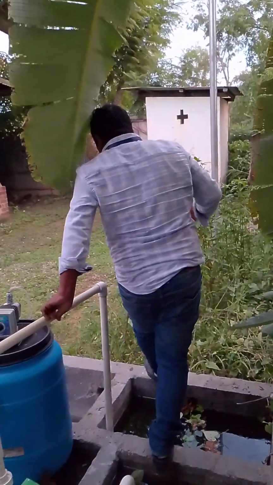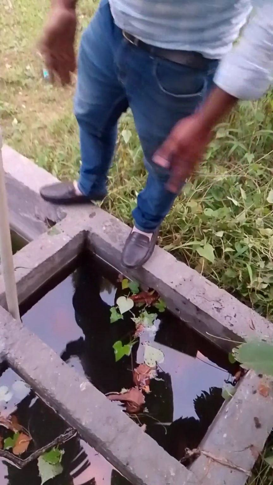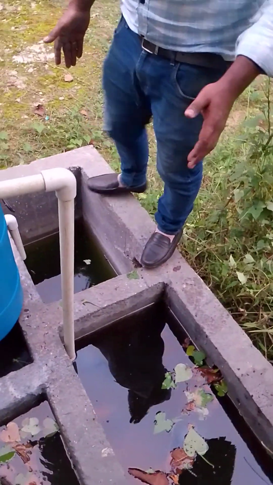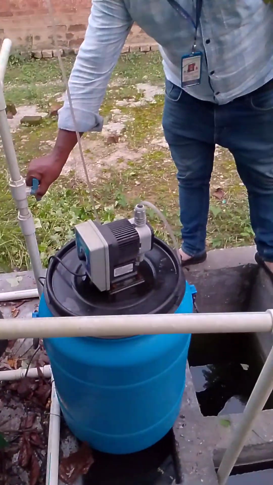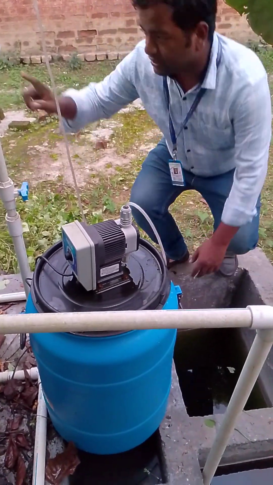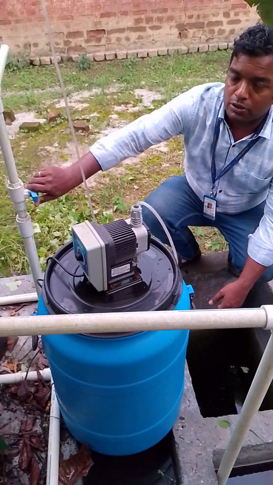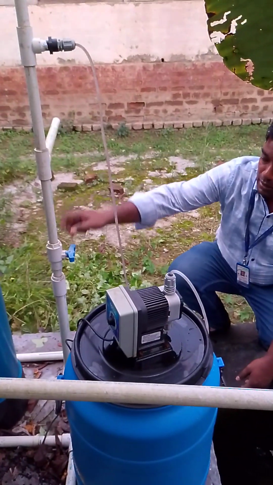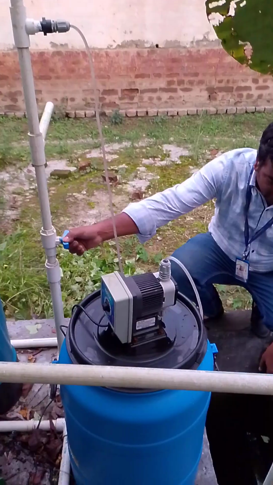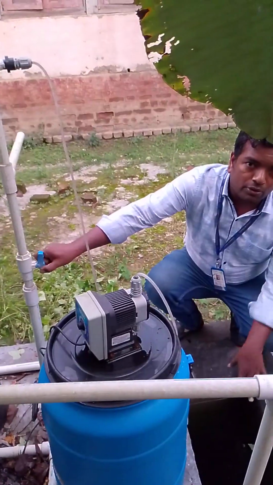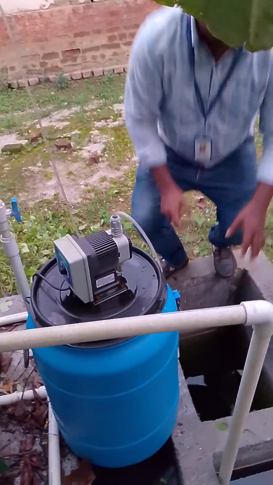Finally you can see there are the last 2 tanks. This tank is for sludge and this tank is for treated water. Whenever you want to store, you can open this line. Okay. Whenever you want to take the water outside, then you can close it. So water will go outside and it will stop. Whenever you want to fill this tank, you open it and water will come here. And this is the sludge tank.